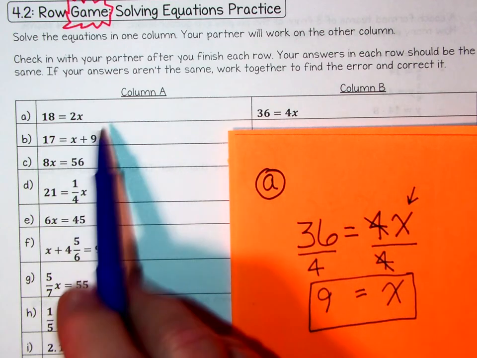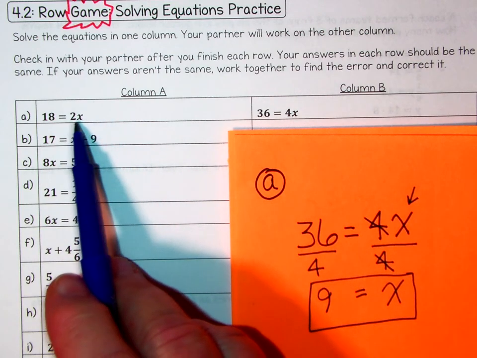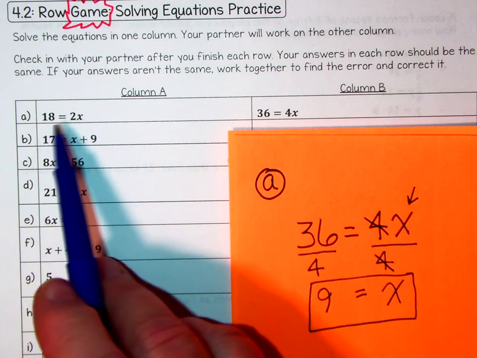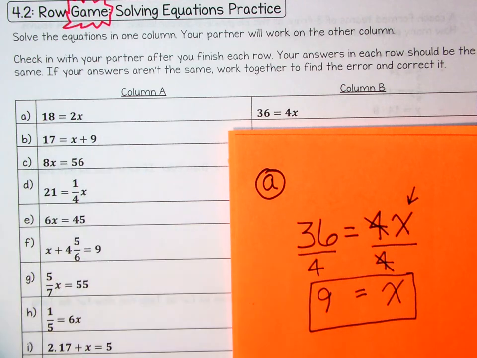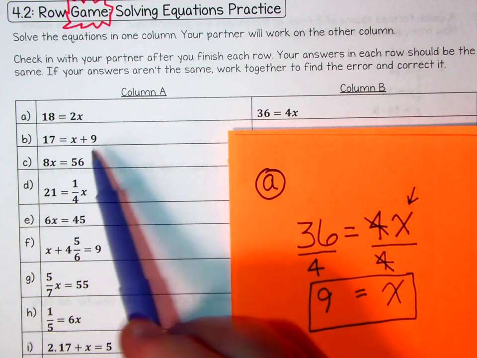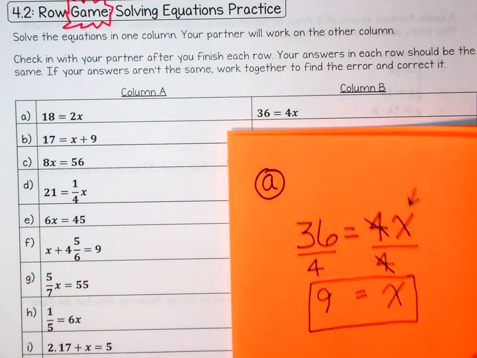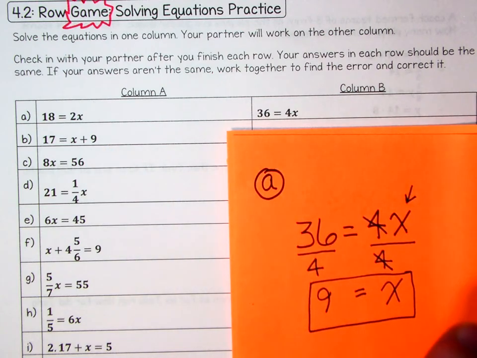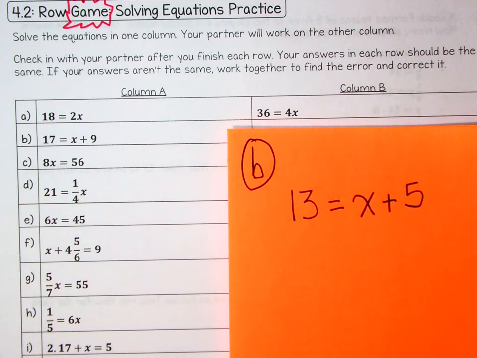So that should be what you got here as well. If you divided both sides by 2, you should have gotten 9 equals x. Okay, go ahead and do problem B and submit your answer. And I am going to do problem B in my column.